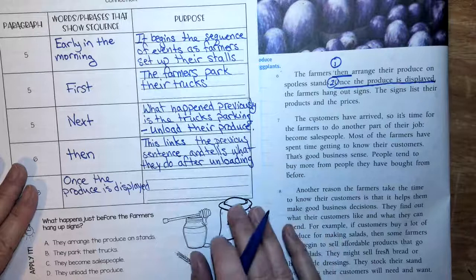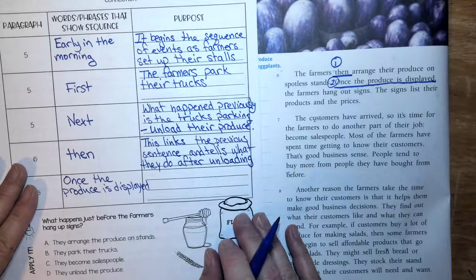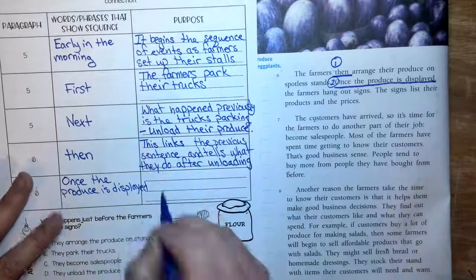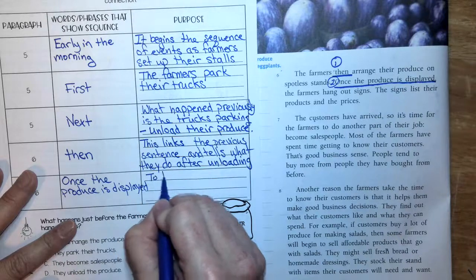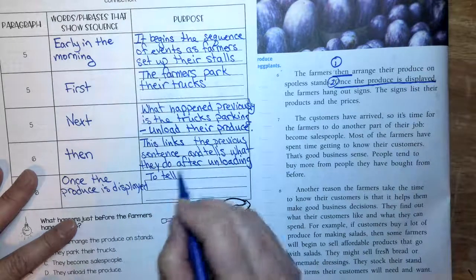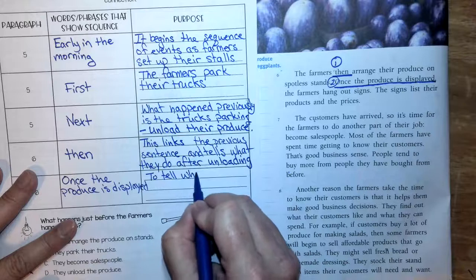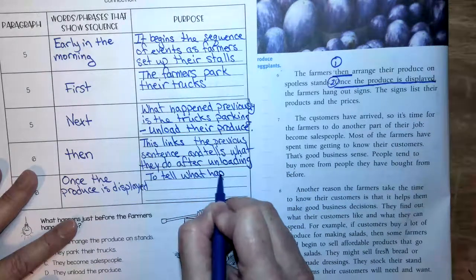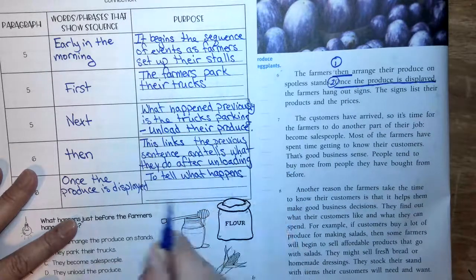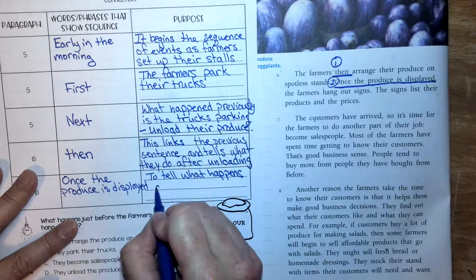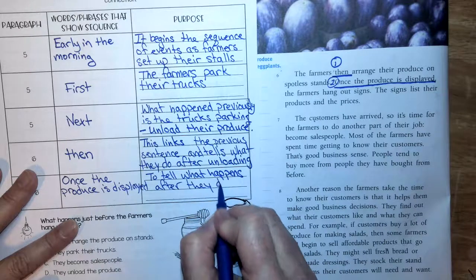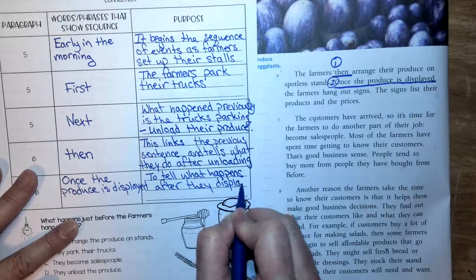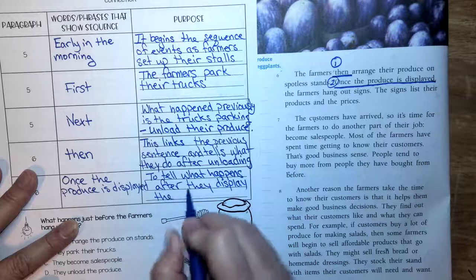Its purpose is to tell us what happens when the produce is displayed. So its purpose is to tell what happens after they display the produce.